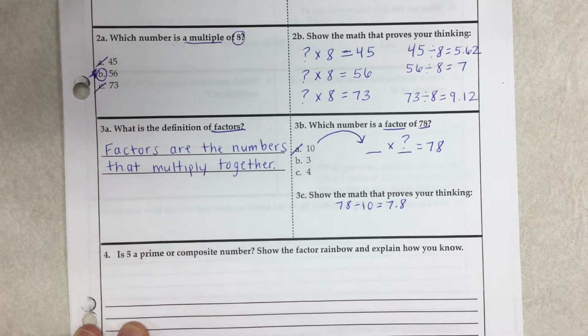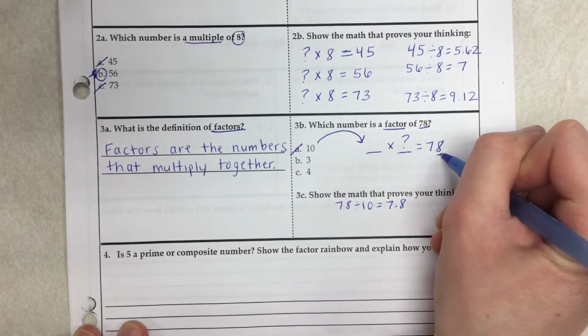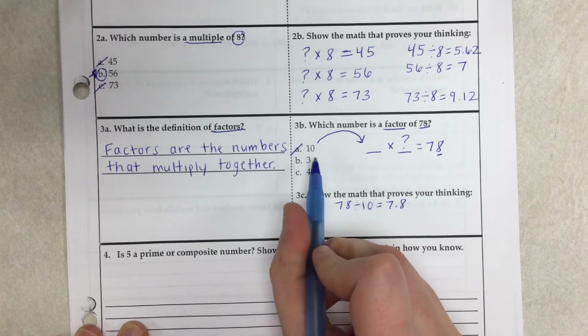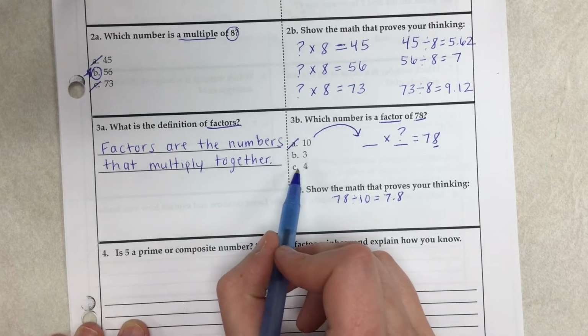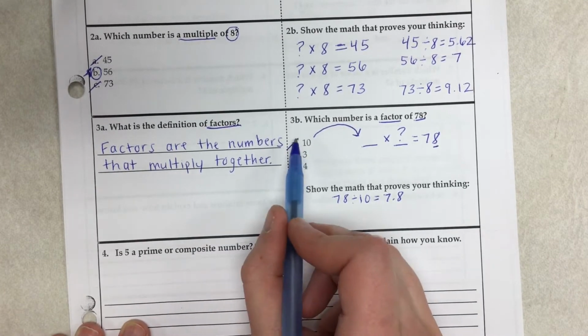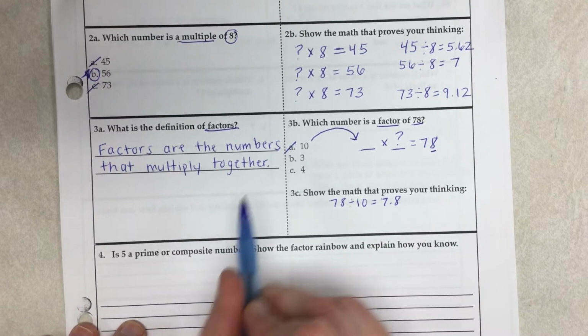Another reason I know that it can't be choice A is 78 ends in an 8, and all multiples of 10 end in 0. So I could have known that that wasn't going to work without even doing the math. Let's check number 3. I don't know any tricks for 3s like I did for 10, so I have to do the math for something.